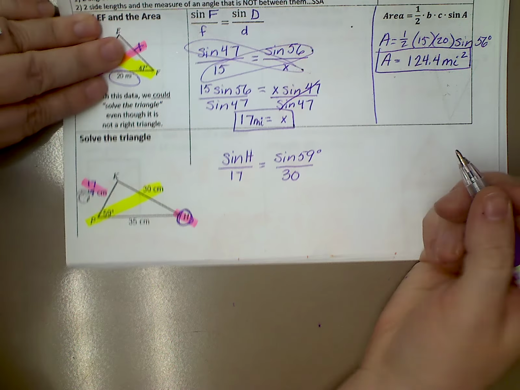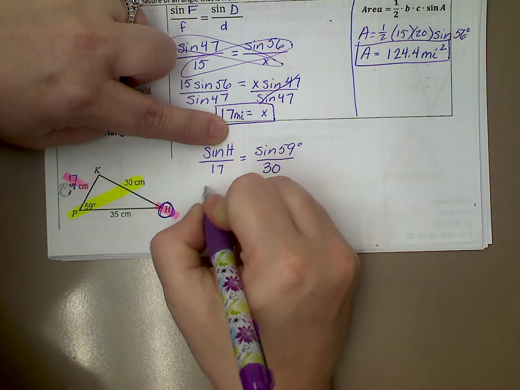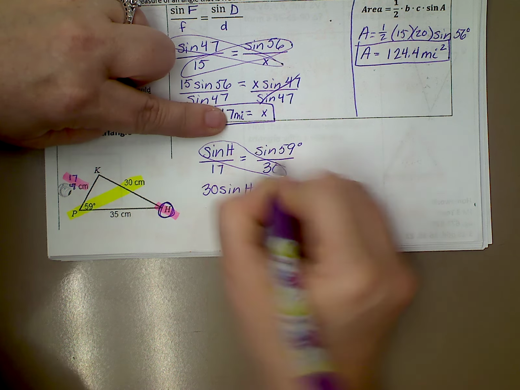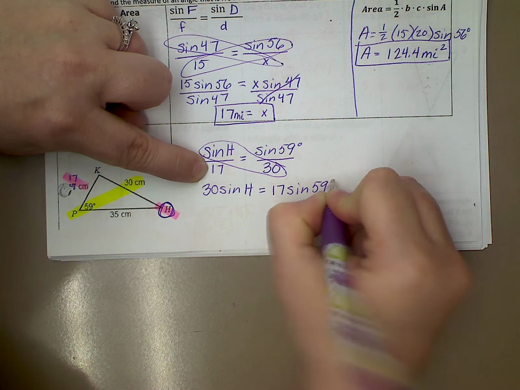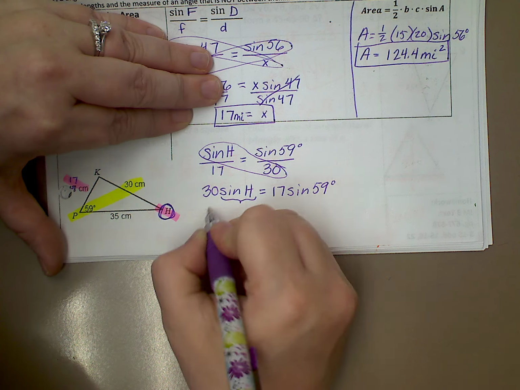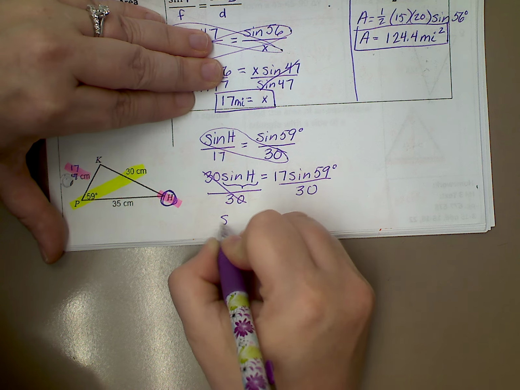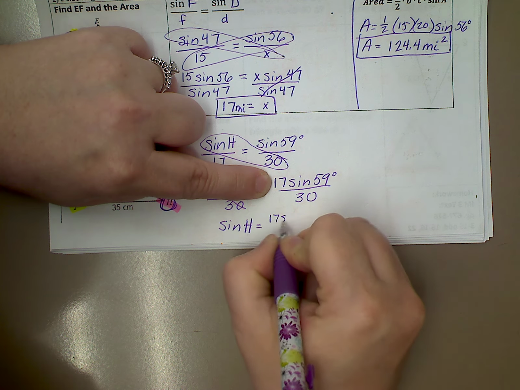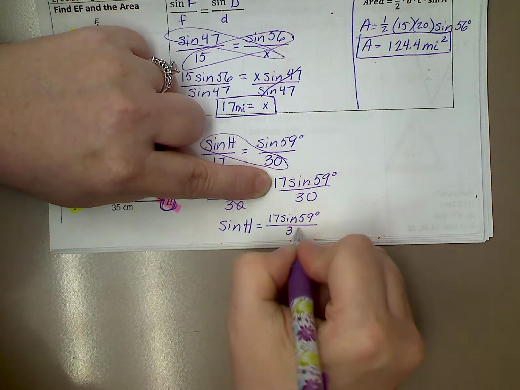Now this one's a little different. The last one I was looking for a side. This one I'm looking for an angle. So I'm going to cross multiply: 30 times the sine of H is equal to 17 times the sine of 59 degrees. Now, I can't get H by itself, but I can get sine of H by itself. And I can do that by dividing by 30. So sine of H is equal to this whole ugly thing: 17 sine 59 over 30. Oops, sorry, that's 30, not 3.